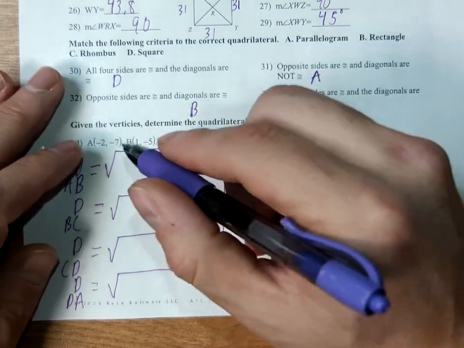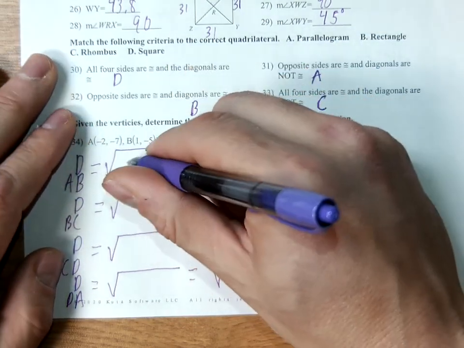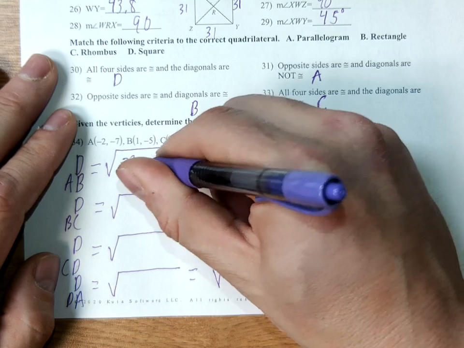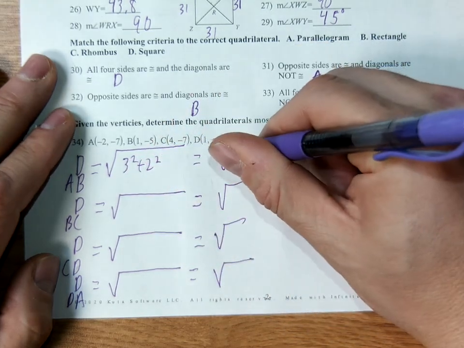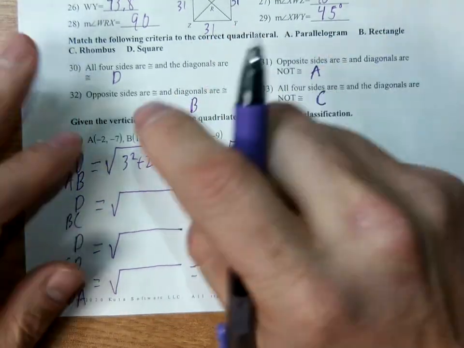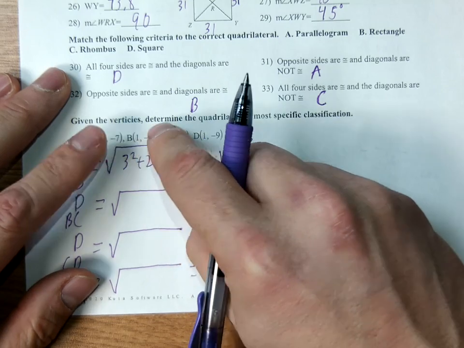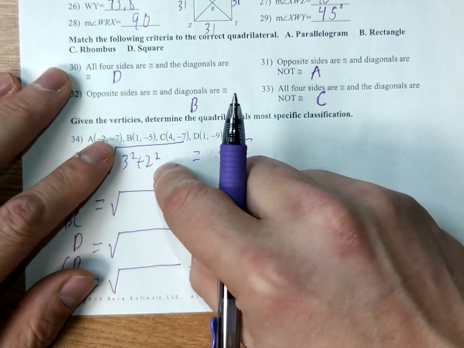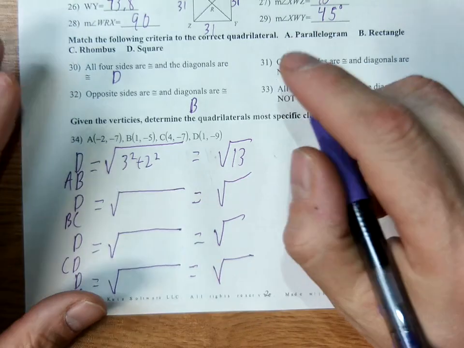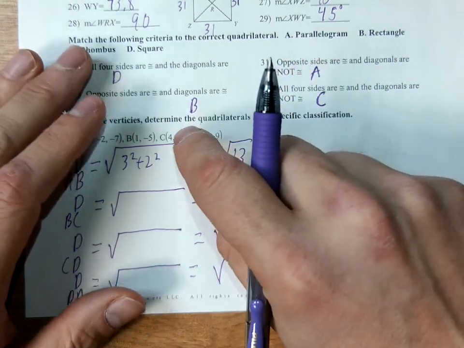So from A to B, there's 3 and 2. 3 squared plus 2 squared, 13. How did I get it so quick? Well, negative 2 to 1 is 3 apart. Negative 7 to negative 5 is 2 apart. We've done enough of these, you should be able to get these without too much effort.